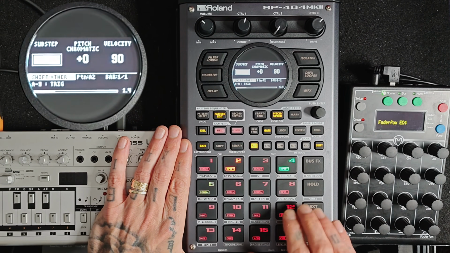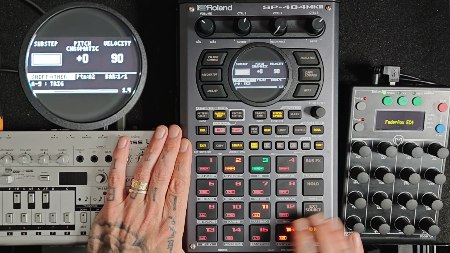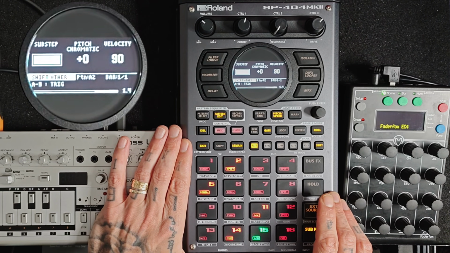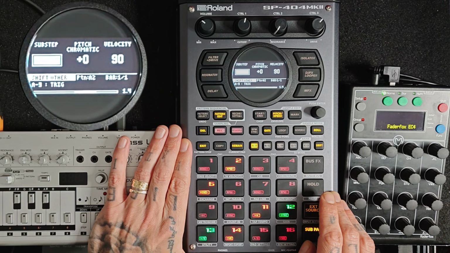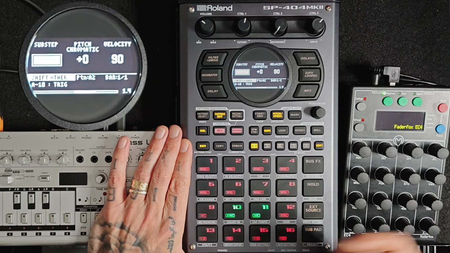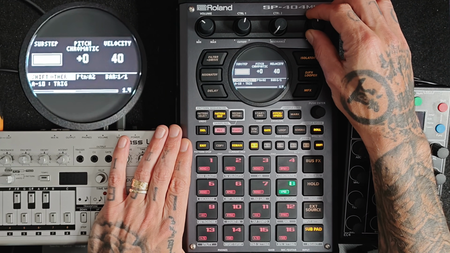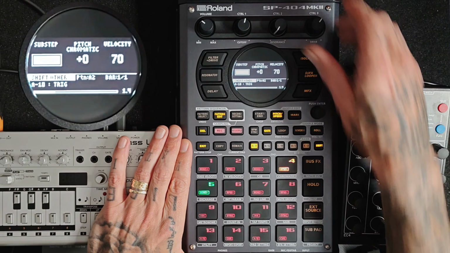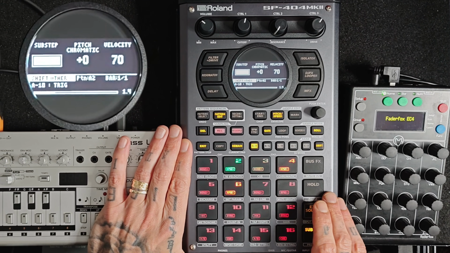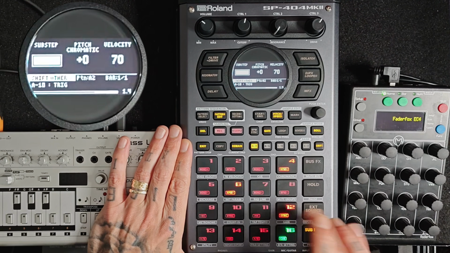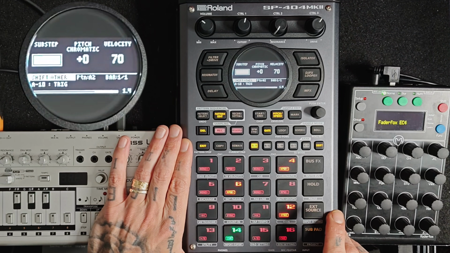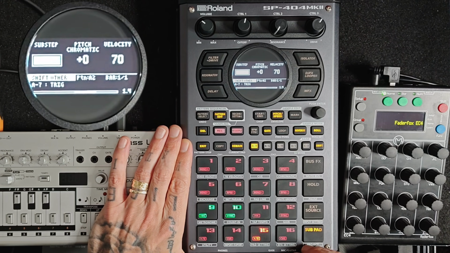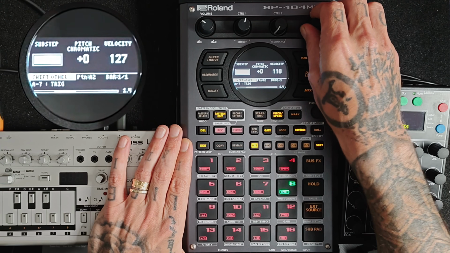So let's use this one. Now, yes, let's use the velocity.